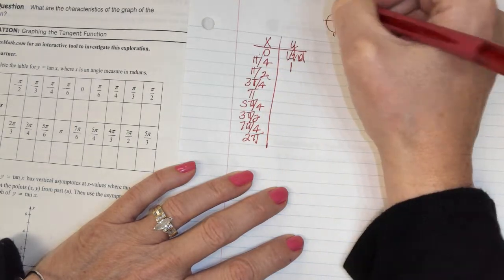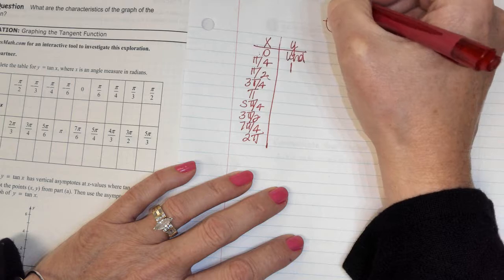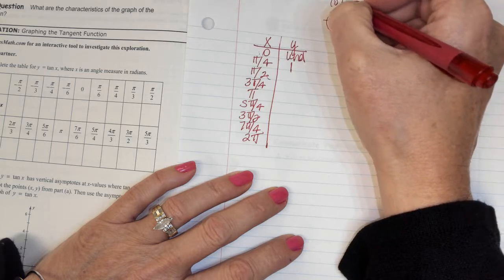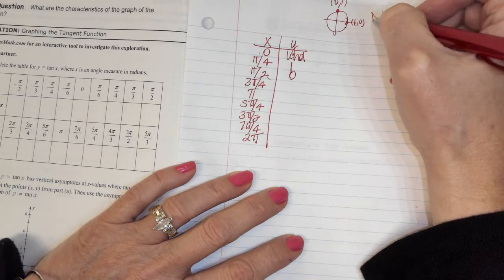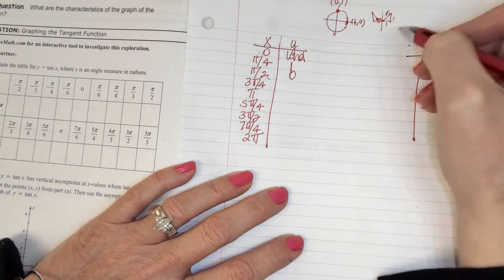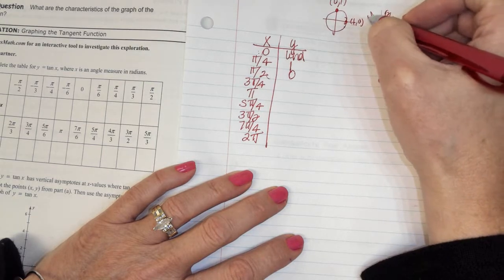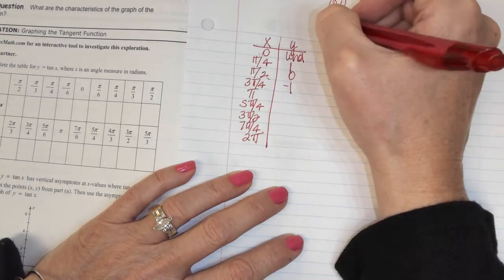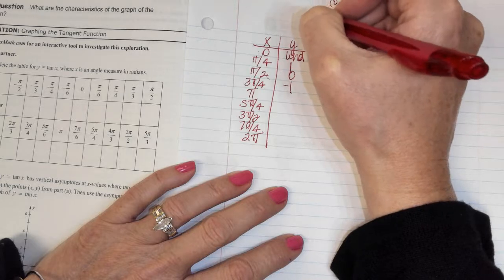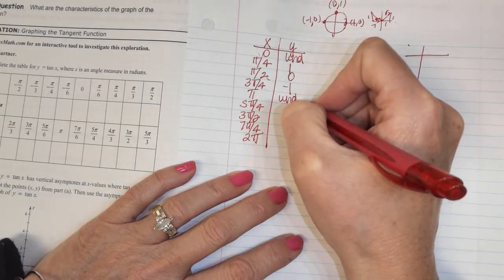At pi over 2, I go back to the unit circle. This point is (0, 1). Cotangent is x over y, so that's 0. At 3 pi over 4, that's a 45-degree reference angle over here, so this is (-1, 1), and x over y is negative 1. At pi, I go back to the unit circle. X over y is undefined.